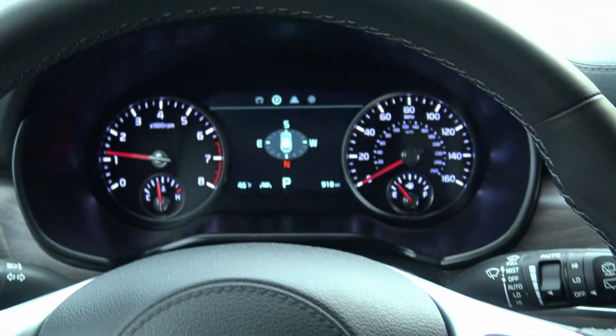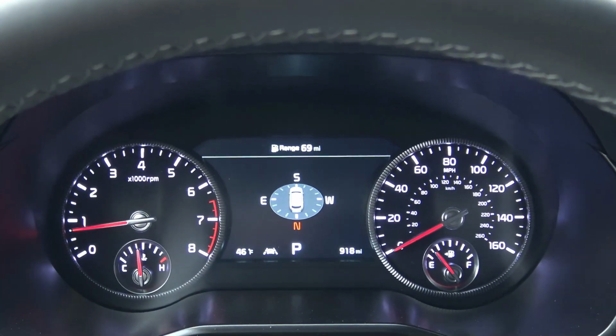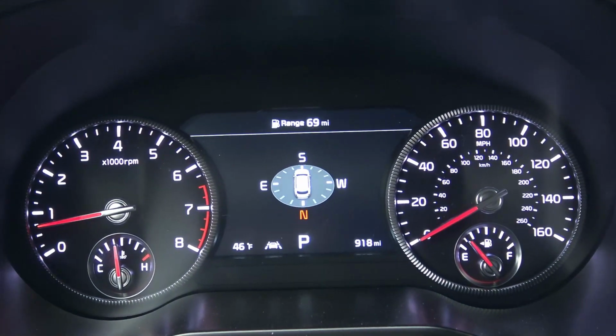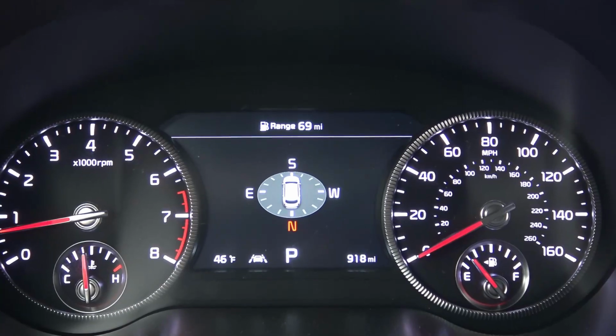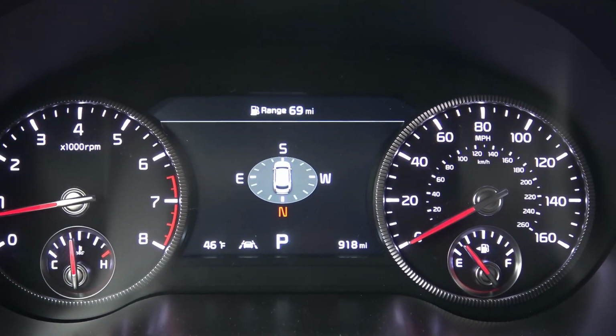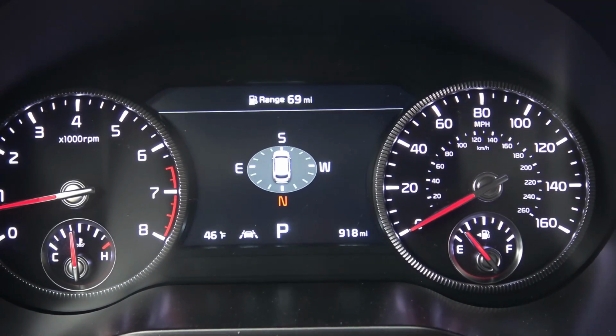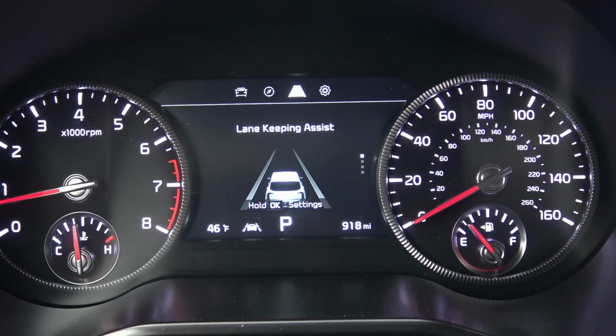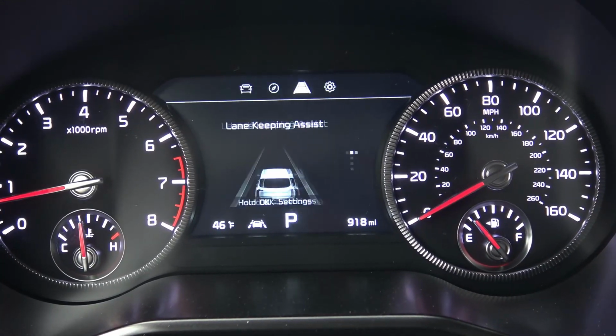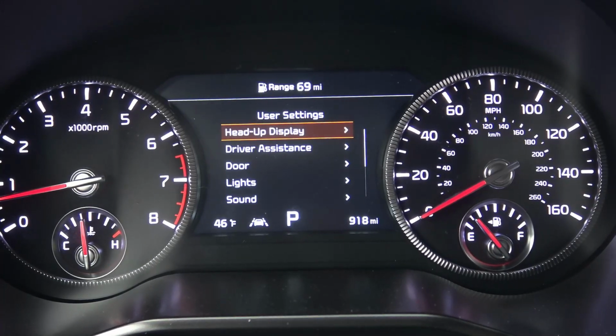And when I press that, you can see that it corresponds with the middle of the gauge cluster, the instrument cluster right there between the tach. So then I press the pages icon, and now I can press it again, and there's lane keep assist. I can press it again, and then there's settings.